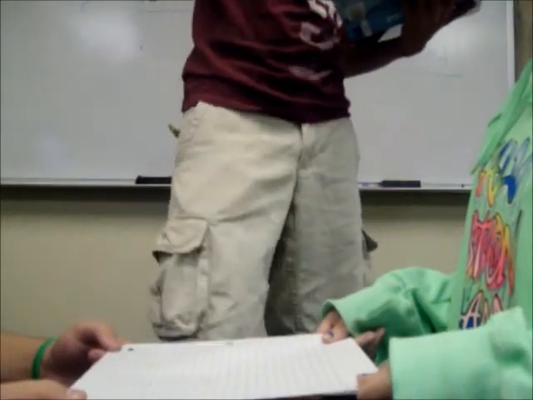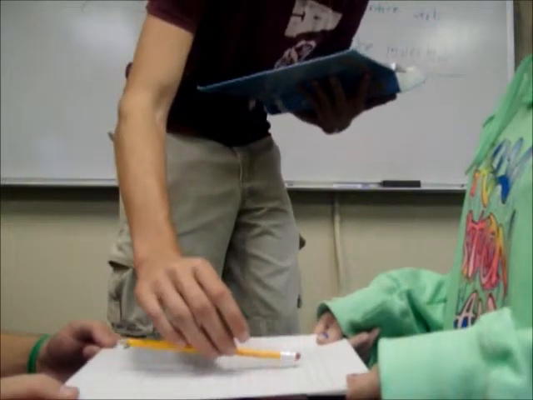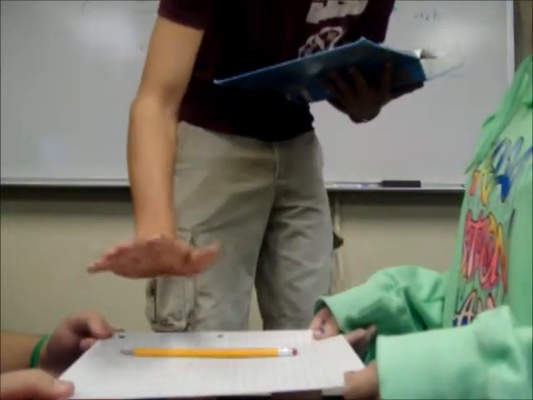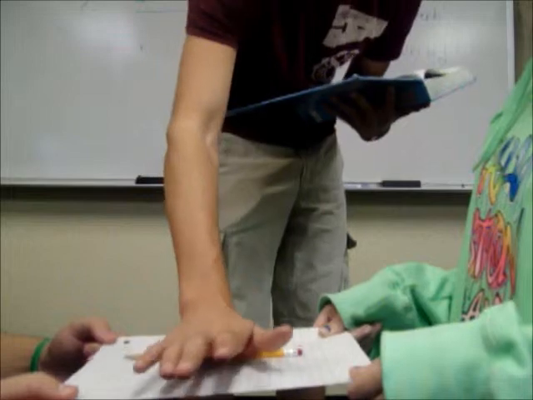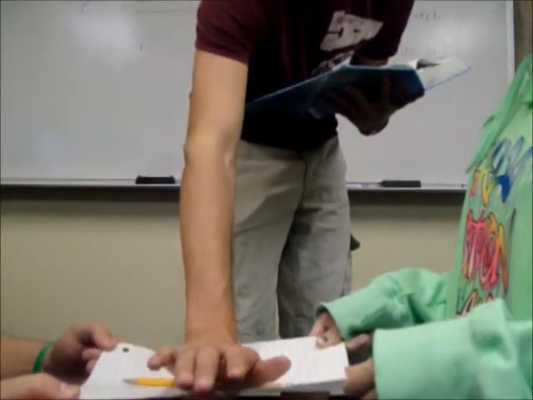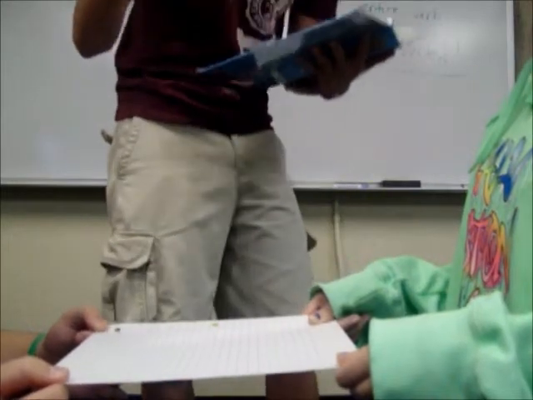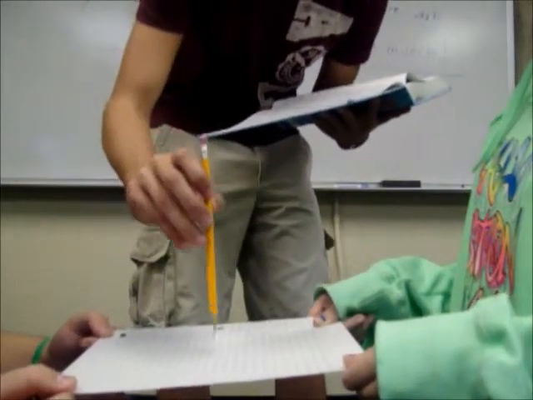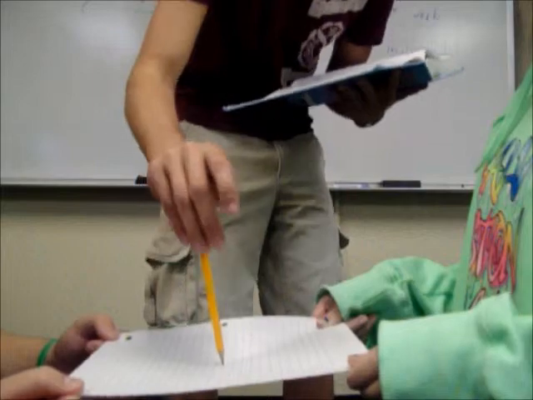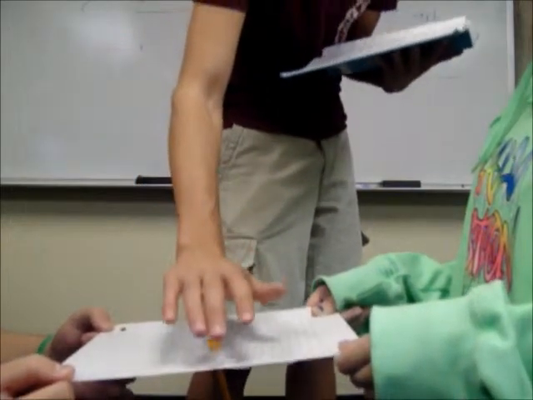An example of force is when I set this pencil down and it occupies this surface area. I apply force to the pencil and the paper is able to support it. However, when I place the pencil point down, it is occupying a much smaller surface area, and when the same force is applied, it goes through.